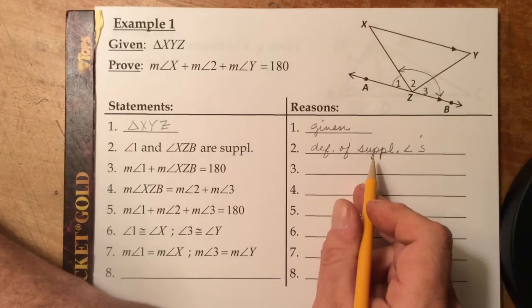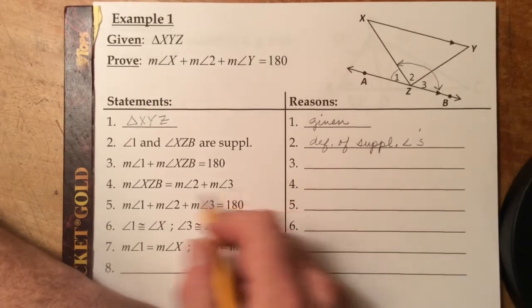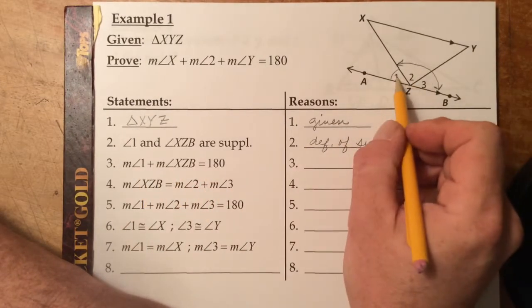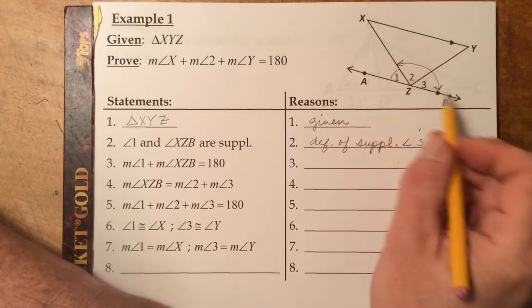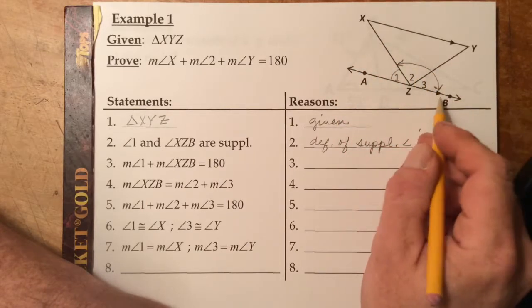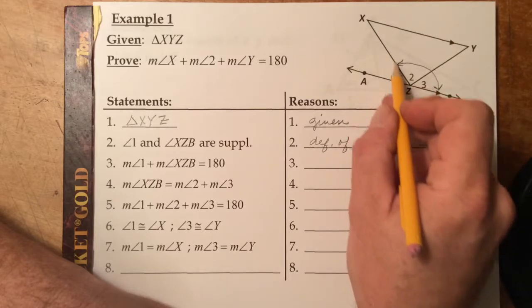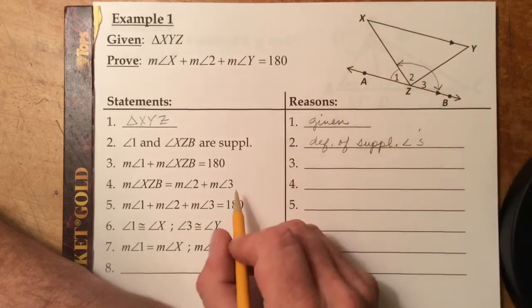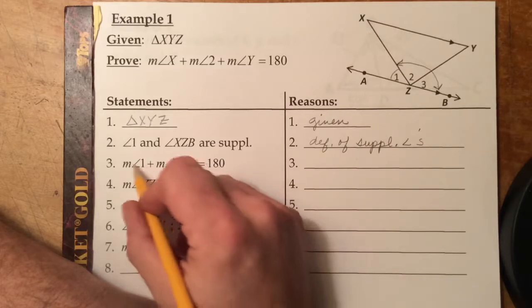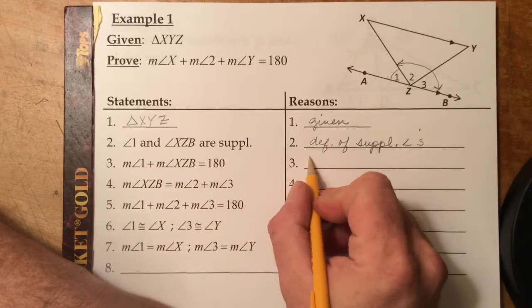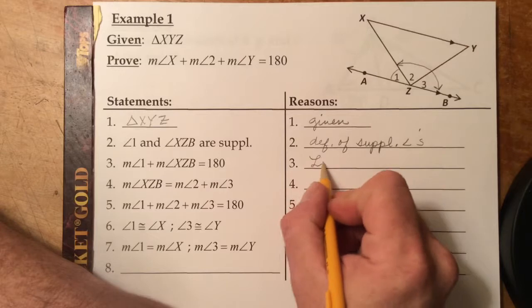Once we've established that, now we can say that the measure of angle 1 plus the measure of angle XZB is 180 degrees. Because they form a line and the two angles are adjacent by this side right here, they're a linear pair, and now we can say by the linear pair postulate that their sum is 180.